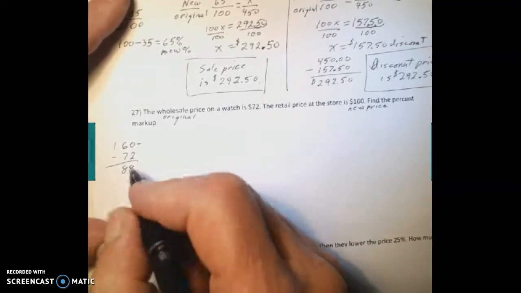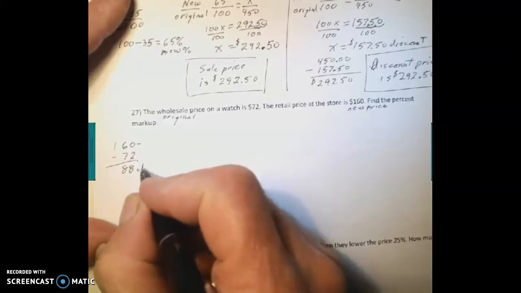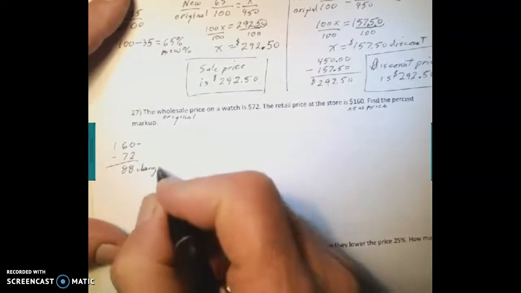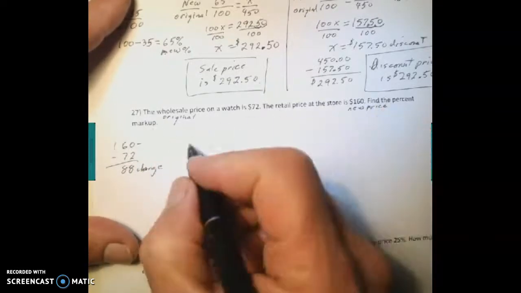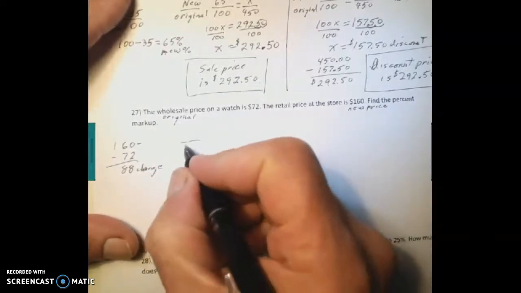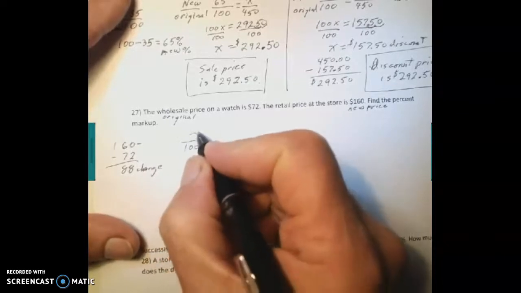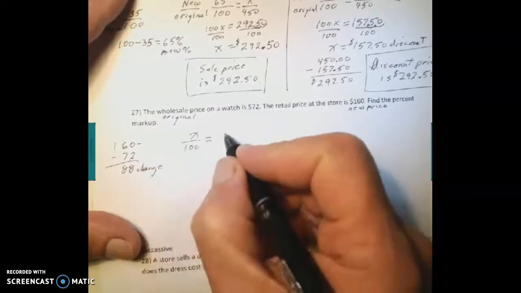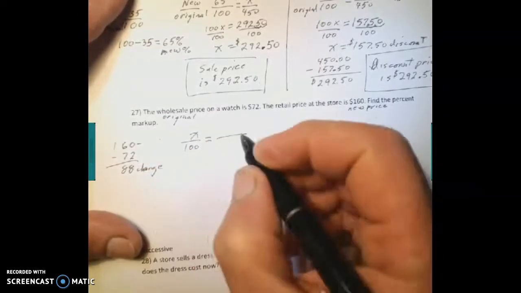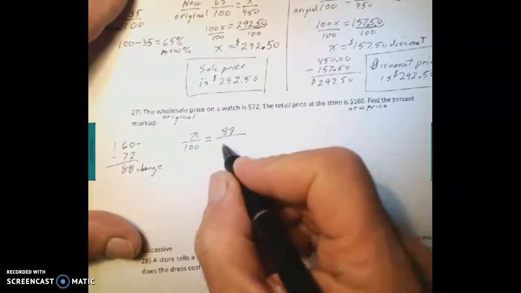Okay, so that is the change. That's the change in the price. So we're looking for the percent markup. So as we set up our percent proportion, our x is going to go over the 100. Our change is 88.